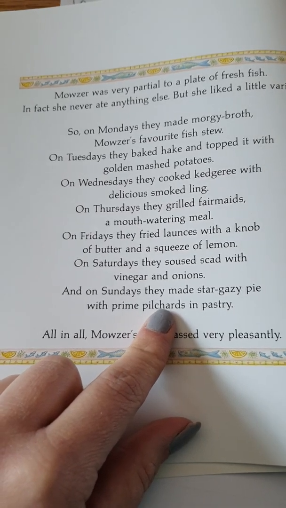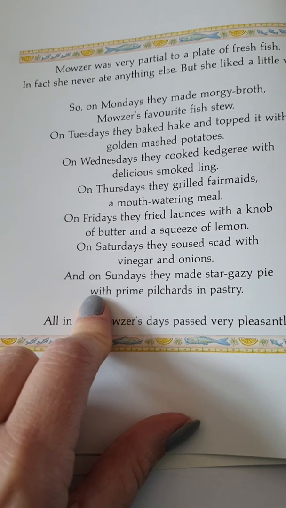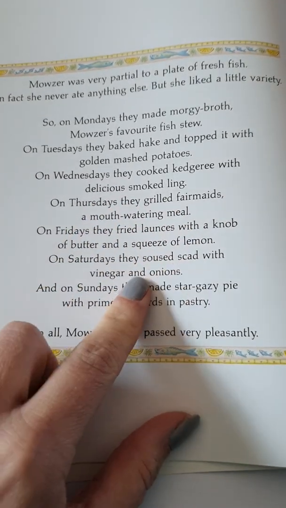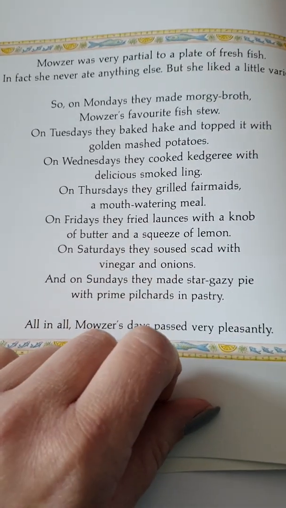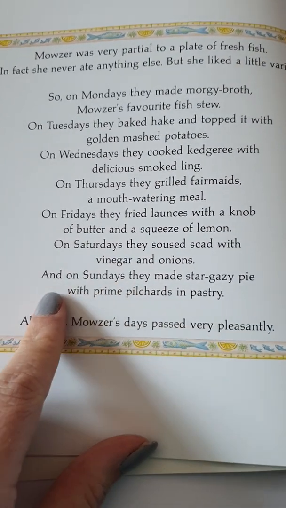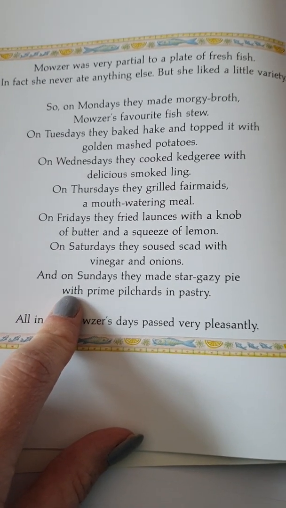Because pilchards aren't just pilchards, they're prime pilchards. Been extended with a conjunction with. And that's what we're looking at today. We're looking at nouns that have been described with an adjective, which gives us a noun phrase. But not only that, we're looking at ones that have been expanded by using a conjunction. So that is what I would like you to do today.